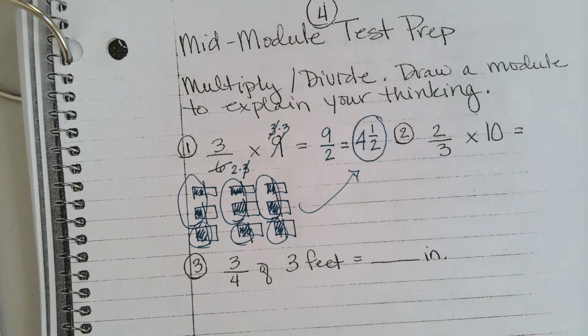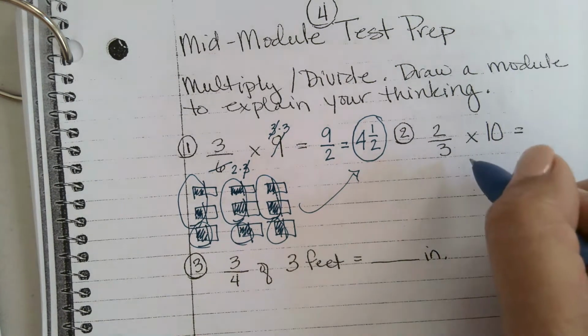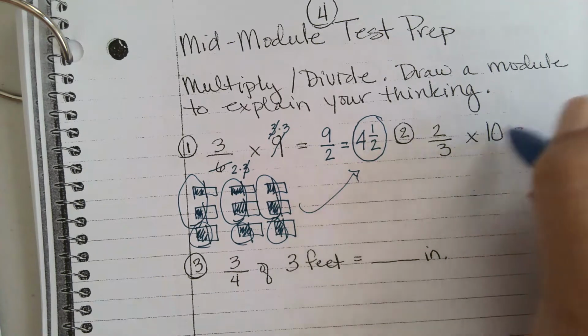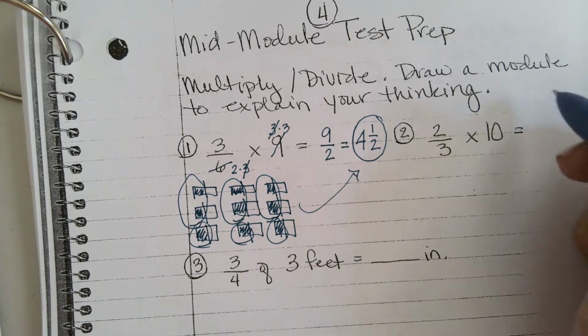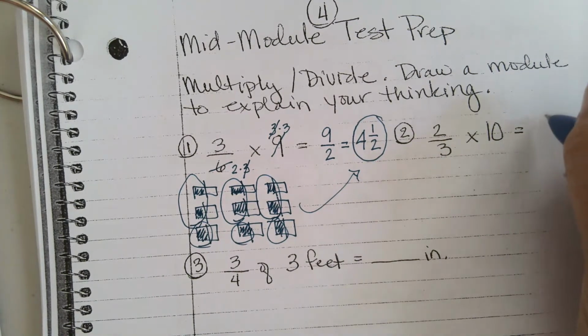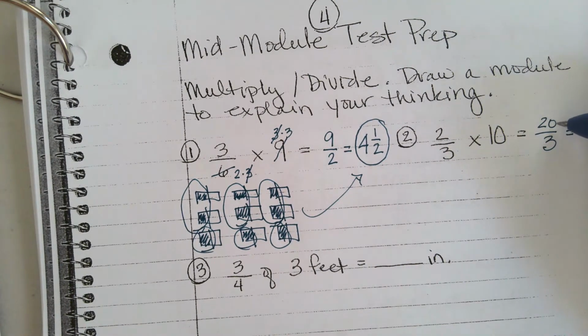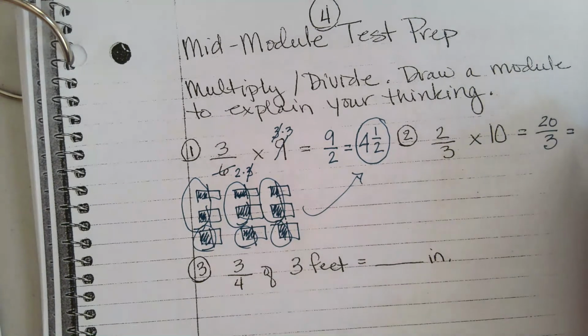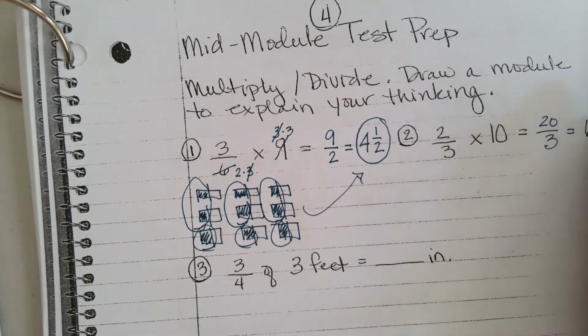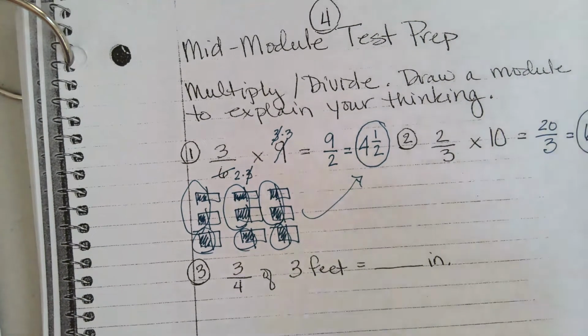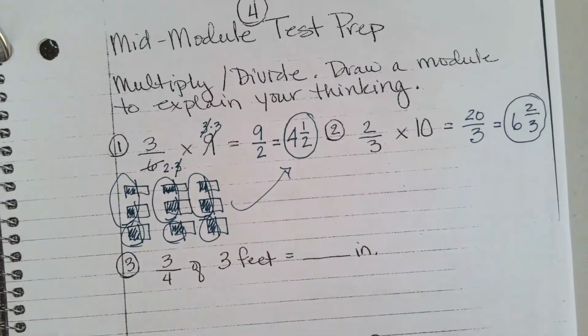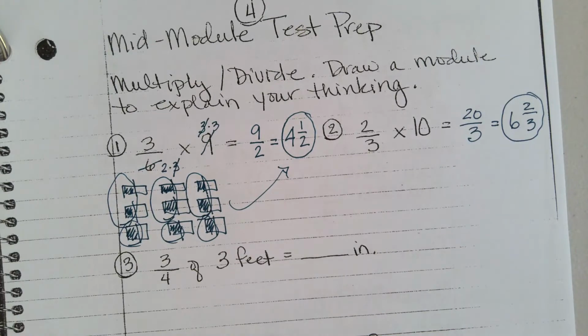All right, here we go. So I can't cross cancel here in order to make it easier to multiply. So I'm going to go 2 times 10 is 20 over 3. And then 3 will go into 20, 3 times 6 is 18. And then there'll be 2 left over, so it becomes 2/3. So 6 and 2/3 is what the answer is to the problem.